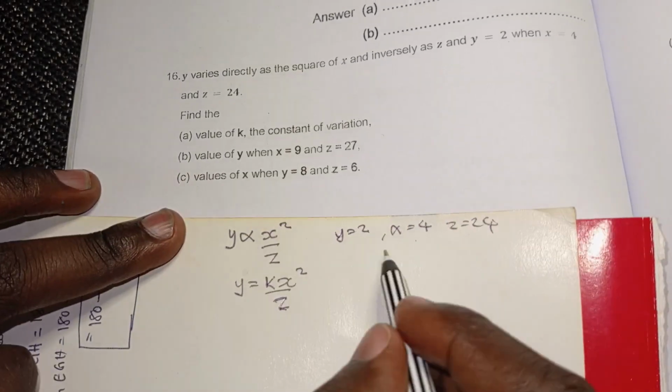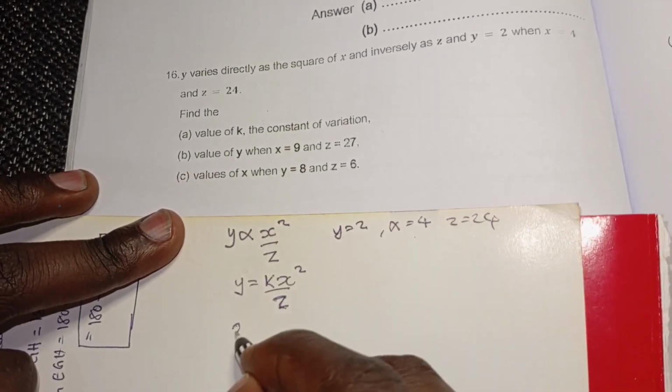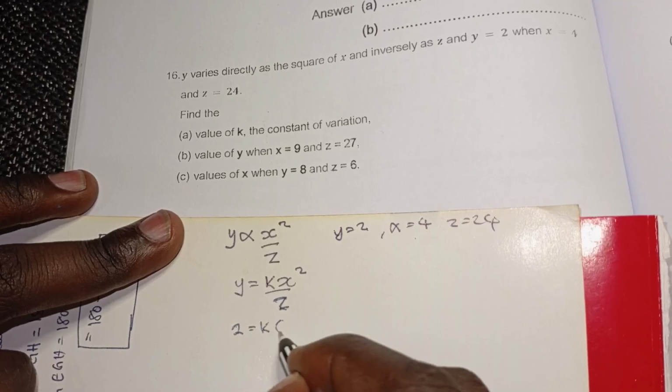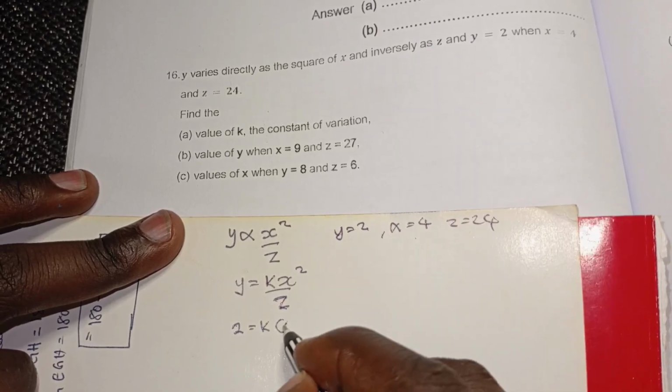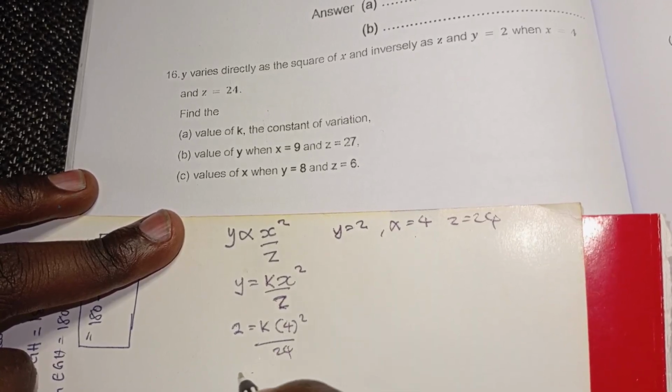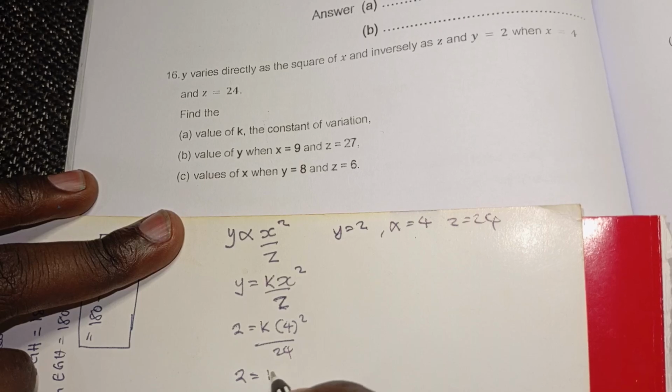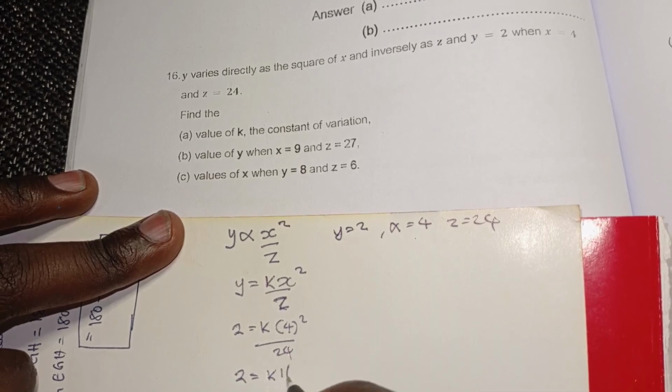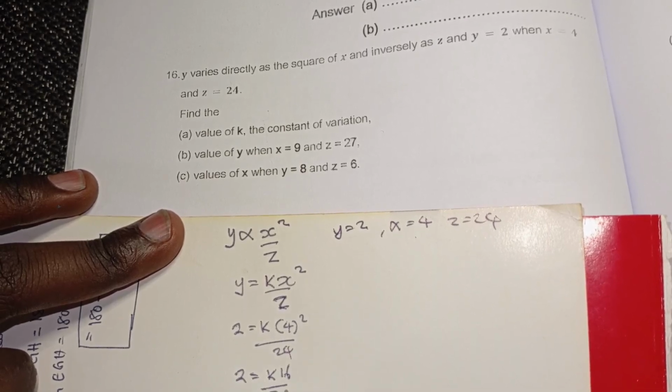So let's replace them. 2 is equal to k times 4 squared, that is 16, over 24.